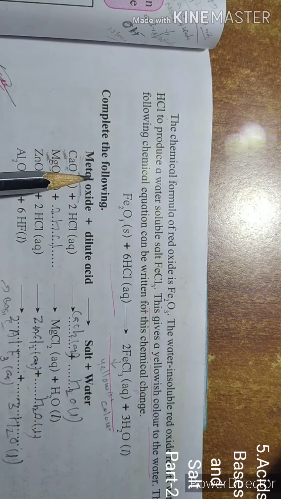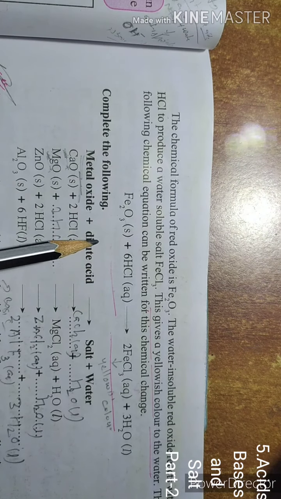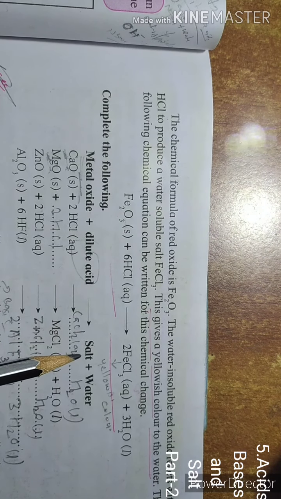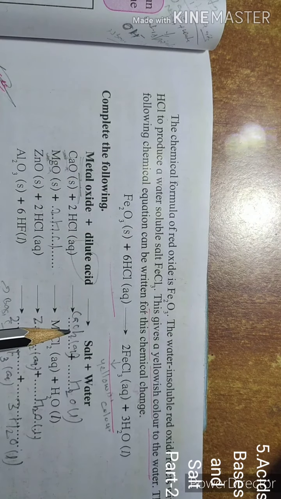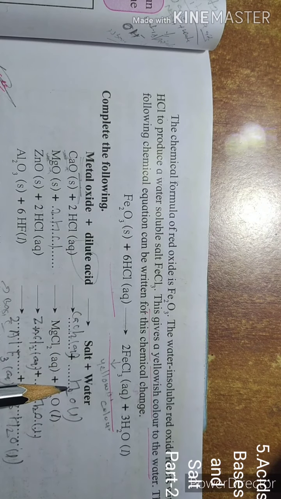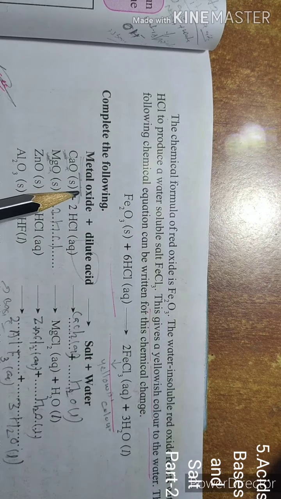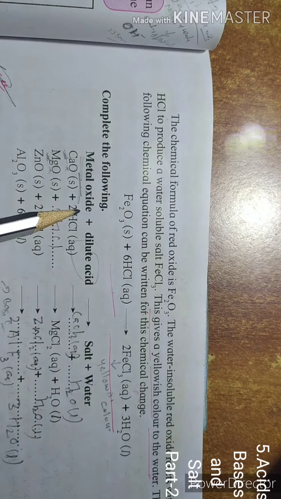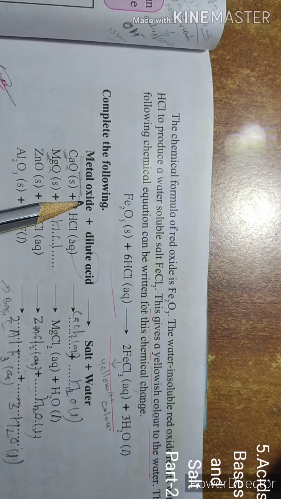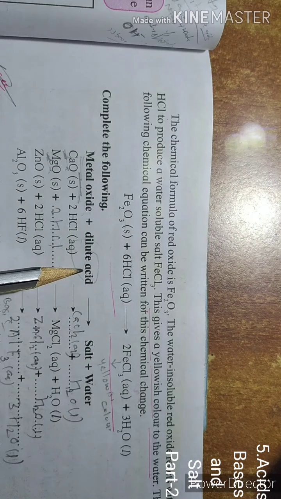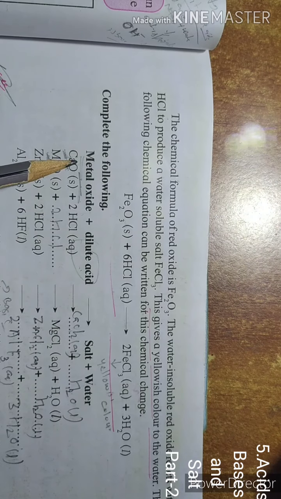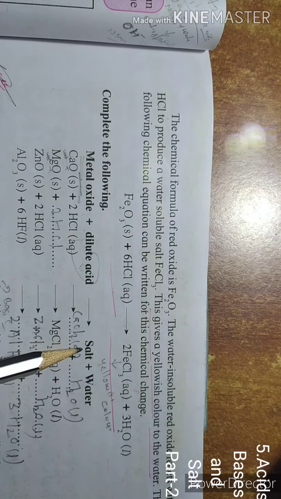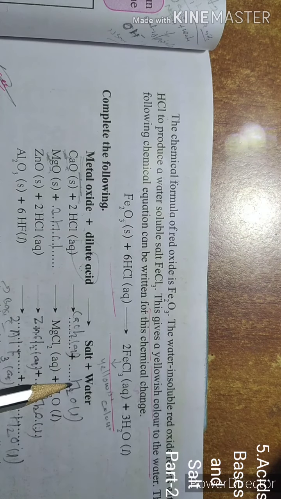When metal oxide reacts with acid, it forms corresponding metal salt plus water. Always remember. So if questions come like what will be the product when metal oxide reacts with acid, your answer should be, when metal oxides react with acid, it forms corresponding metal salts plus water.